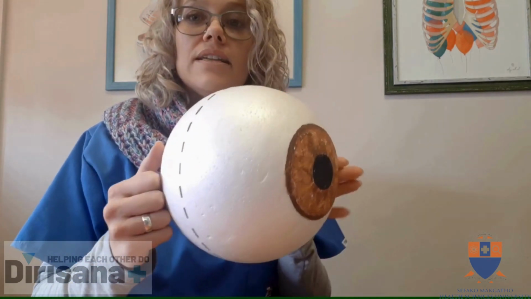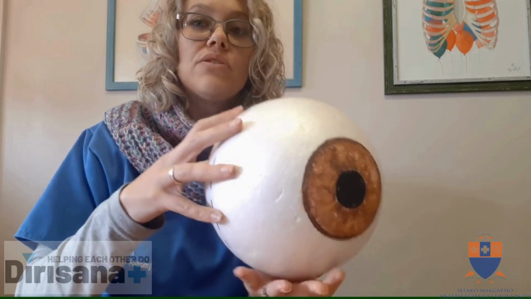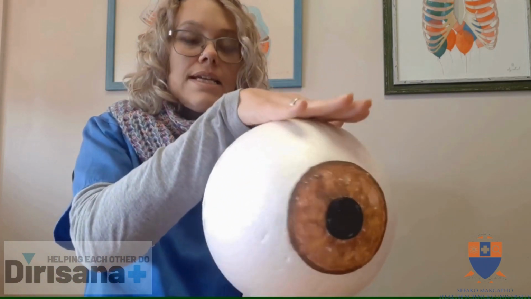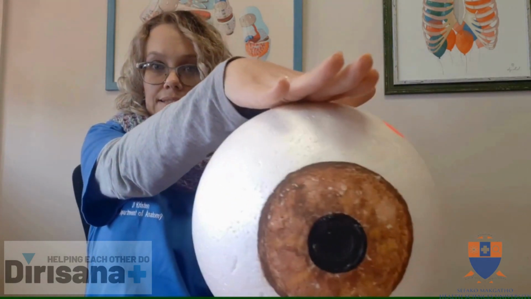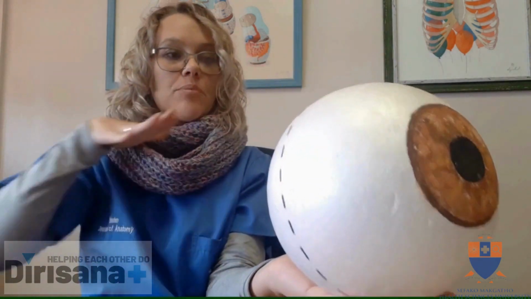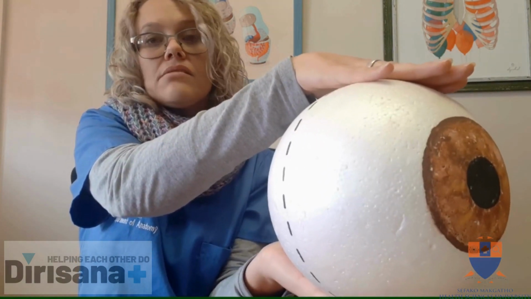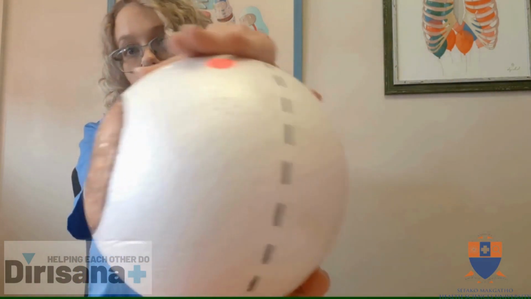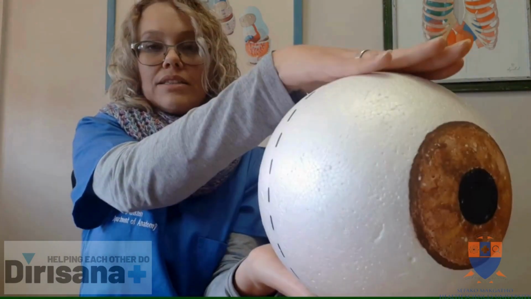So when the eye is already in an abducted position, what happens for the rectus muscles? Now, instead of reaching the eye at that angle, when the eye is already abducted, their plane of action is from straight behind the eye. So now it cancels out their ability to also adduct the eye.